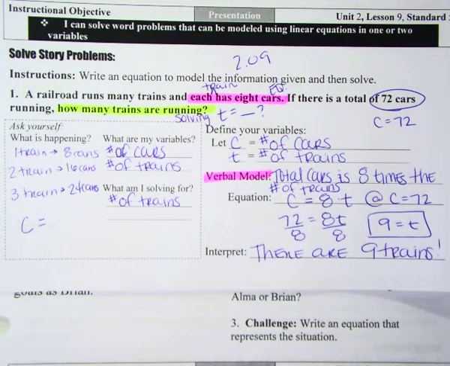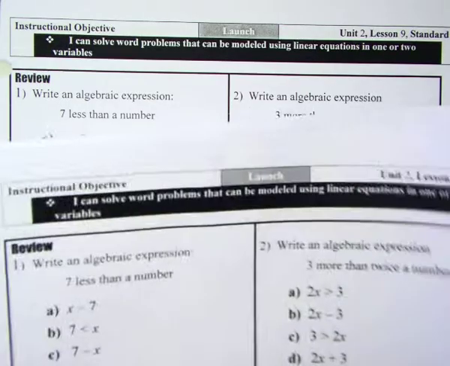It's very difficult, but we're going to do another example together. Okay? See if that helps.